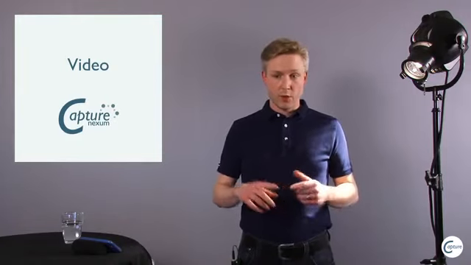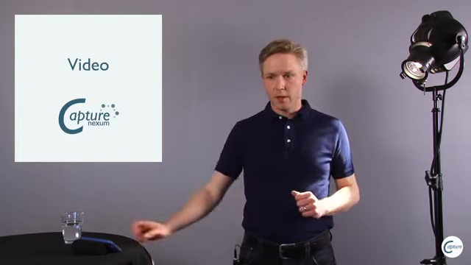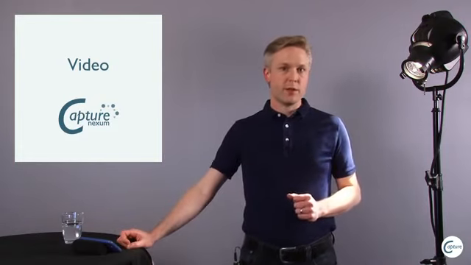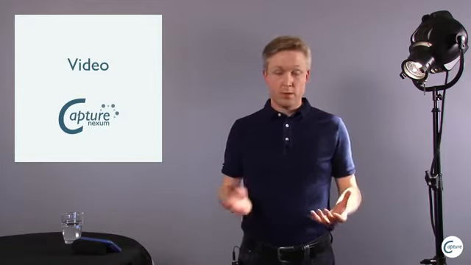So we started looking into what options were available to us, and we came down essentially to two choices. The first one was adding video capture support. That means connecting a video capture card to your computer and getting a live physical video stream into the visualization. So this is something we've added in Capture Nexum.